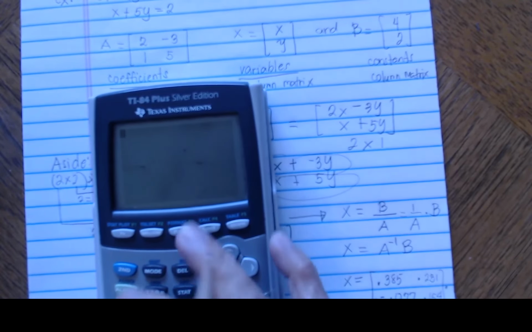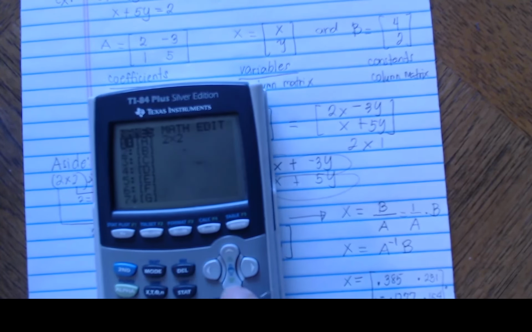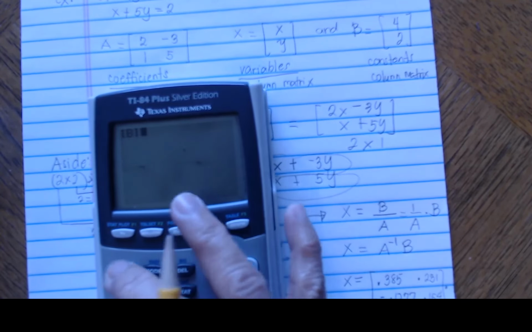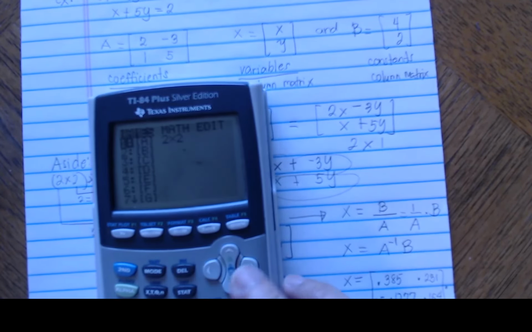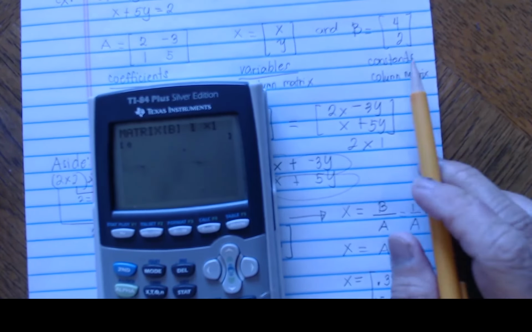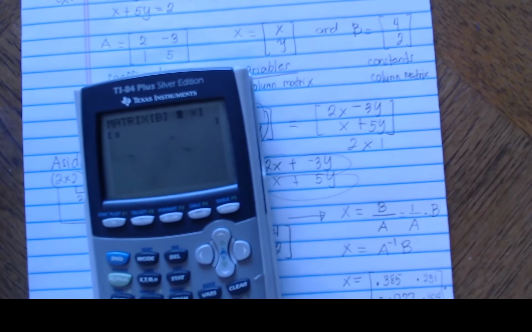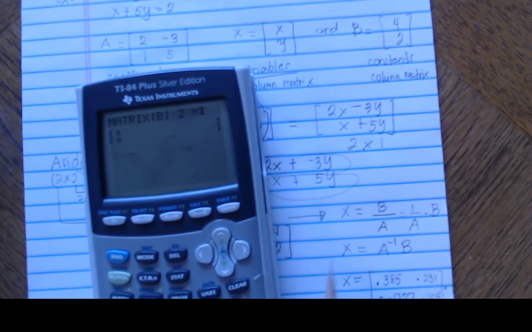Go to matrix, go to B. Matrix B is 2 by 1, and then enter. 4, and then 2.